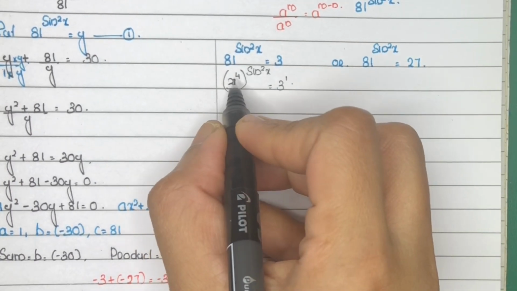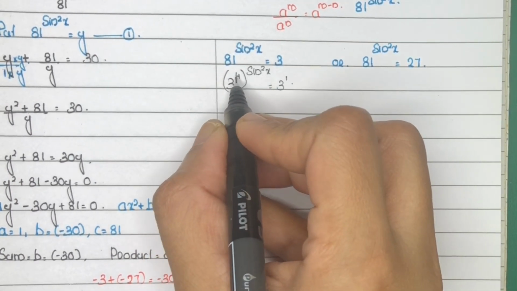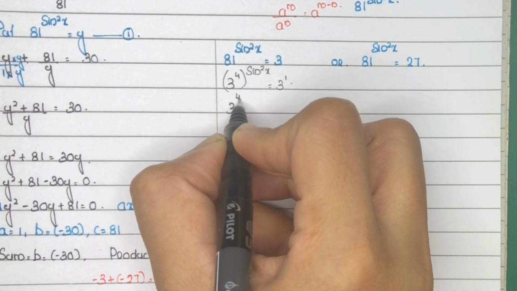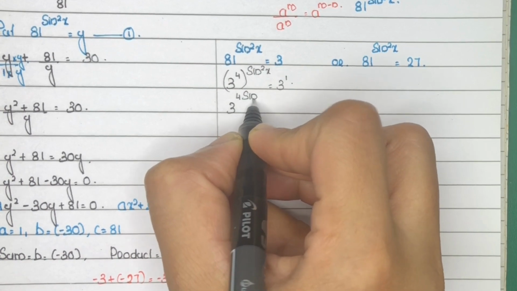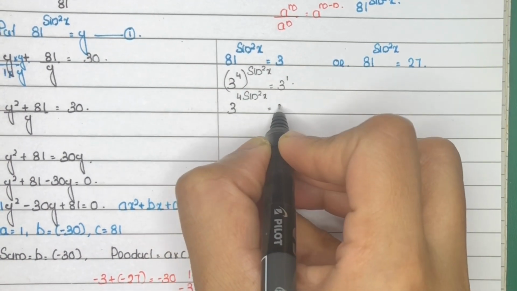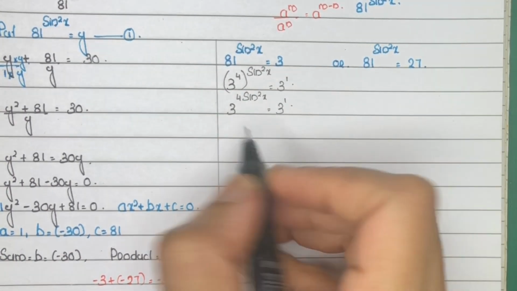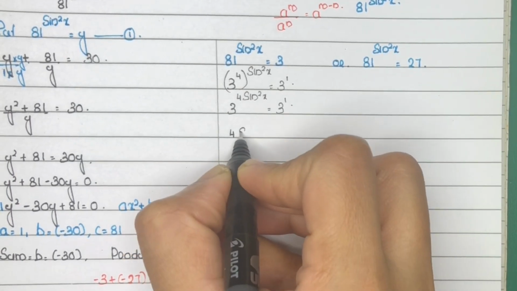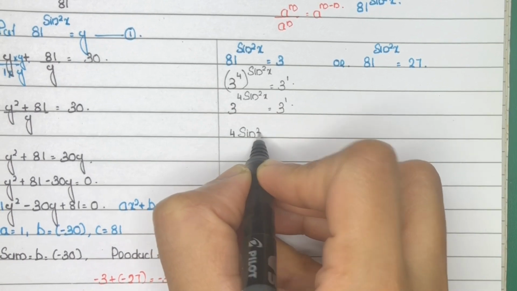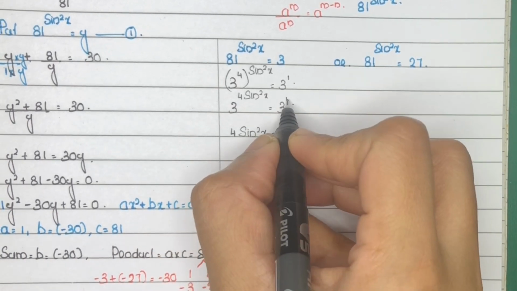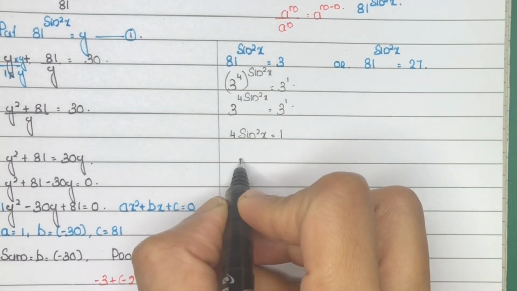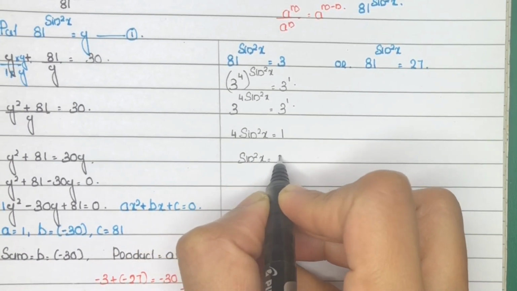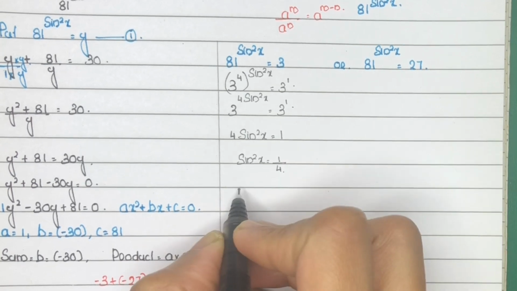Now, a raised to m whole raised to n is a raised to m into n. So this is same as 3 raised to 4 into sin square x equal to 3 raised to 1. Base same, so this implies 4 sin square x equal to, here exponent is 1. So sin square x equal to 1 by 4.